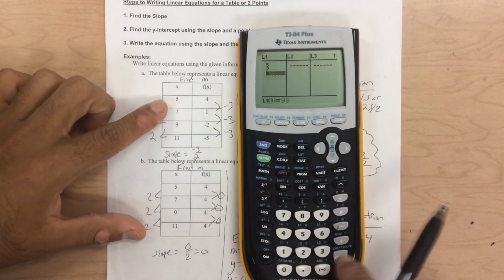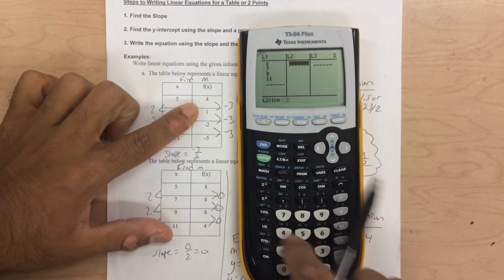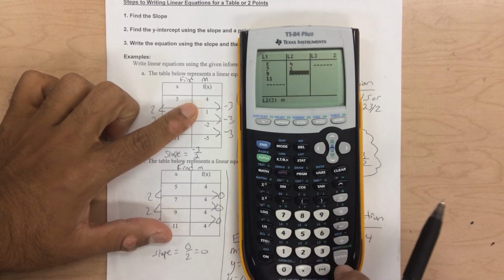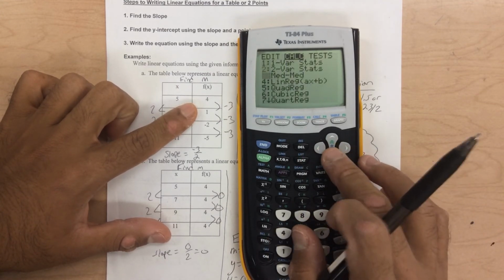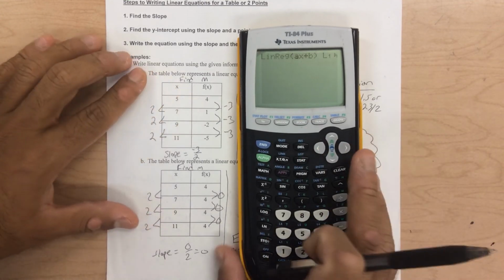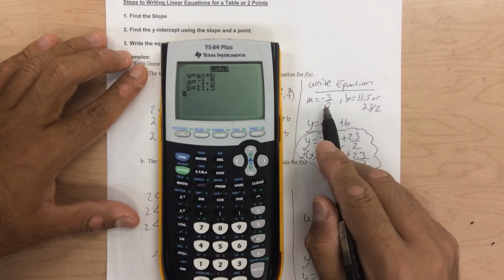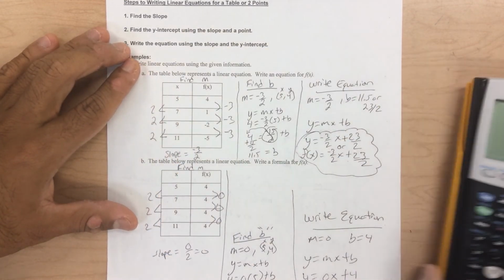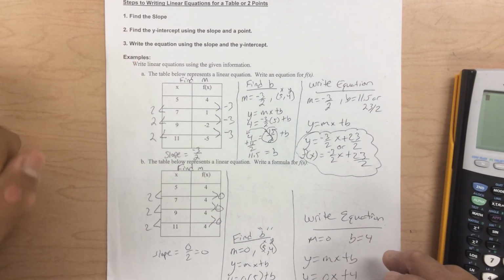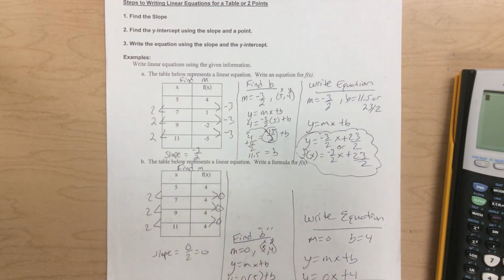And now let's check the first one, just to double check to make sure that we did it correctly. 5, 7, 9, 11, and then 4, 1, negative 2, negative 5. Stat, calculate, option number 4, and negative 1.5 and 11.5. That's correct. So if you have any further questions, please do not hesitate to ask me in class the next day.